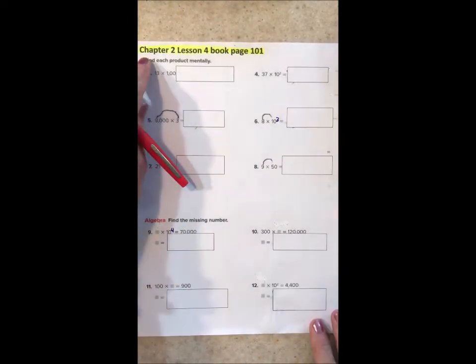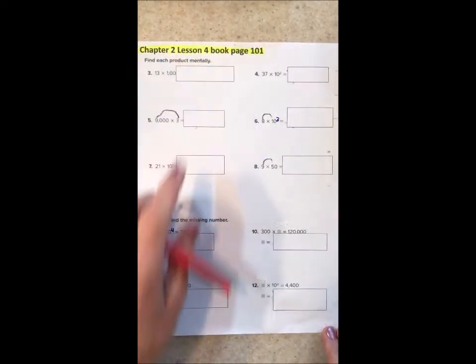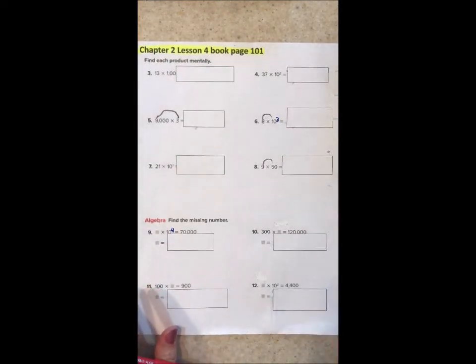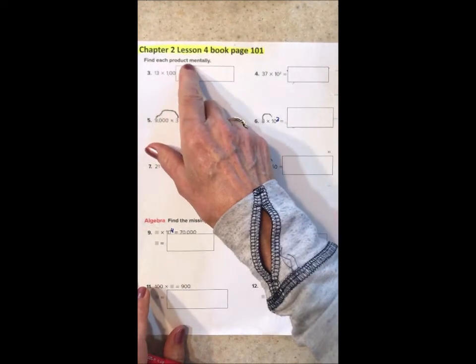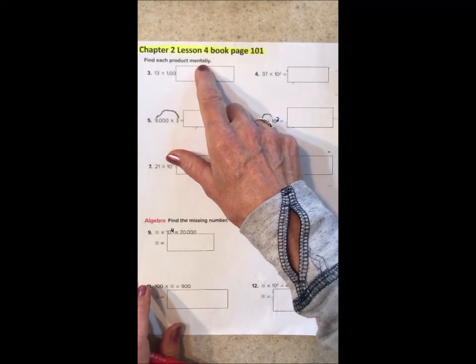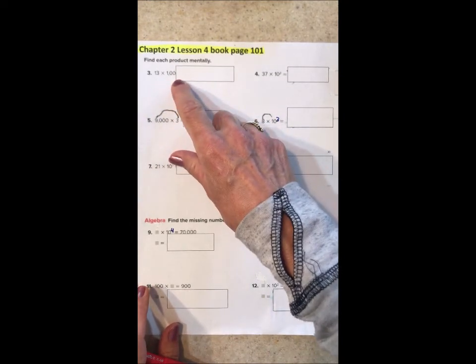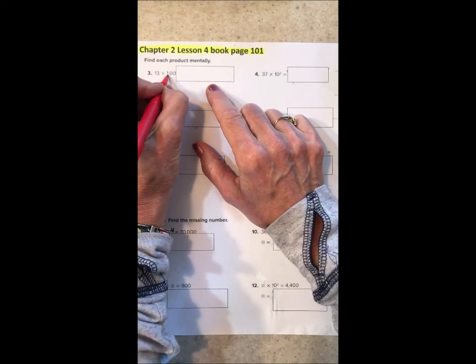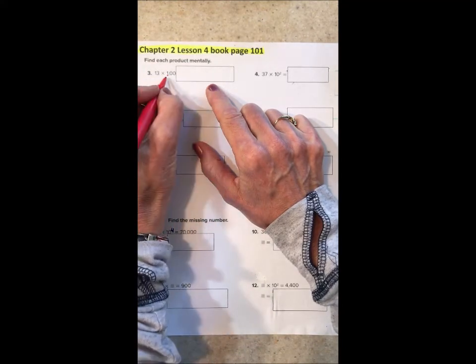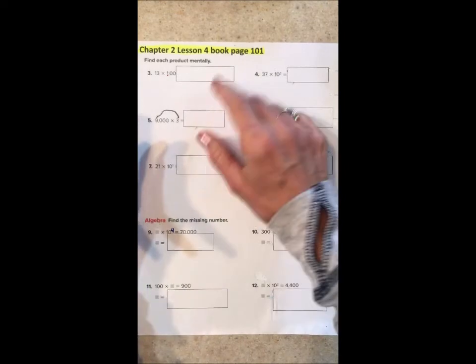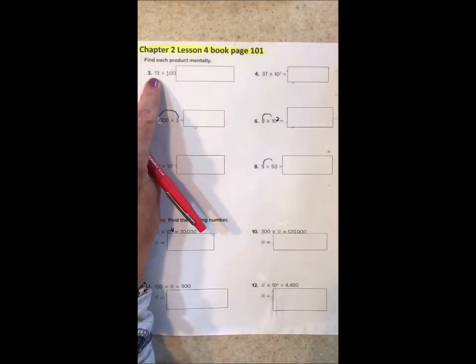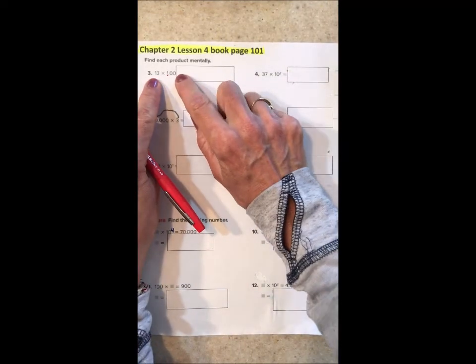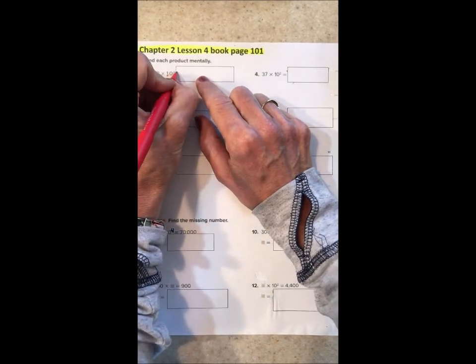Okay, we've got Chapter 2, Lesson 4. This should be the last one before your test. Find each product mentally. They'd like you to do this in your head, but you have to know some strategies. So in my head, I would think to myself, there's a 1 in the front of this number, and there's a 13. That number is supposed to be 1,000.